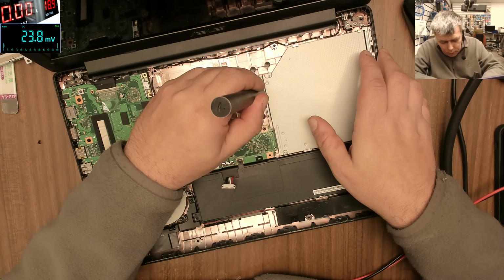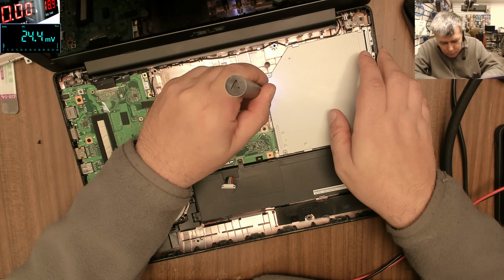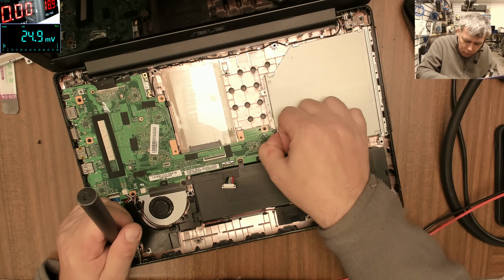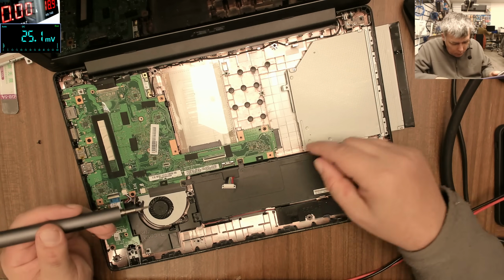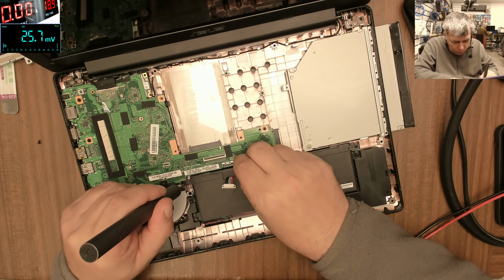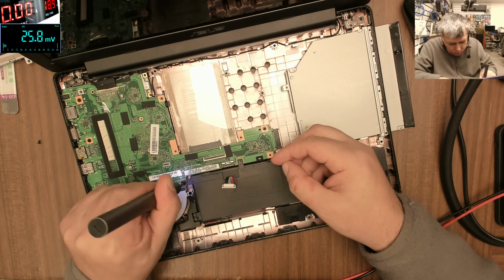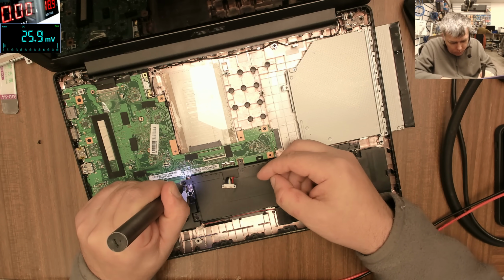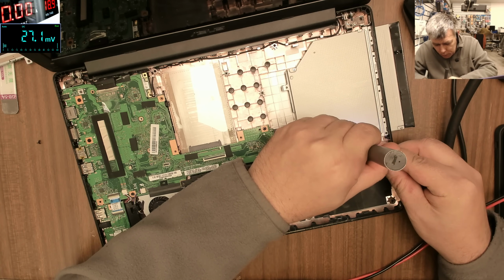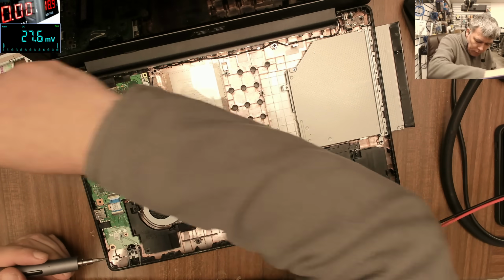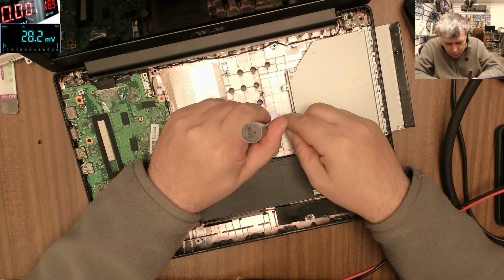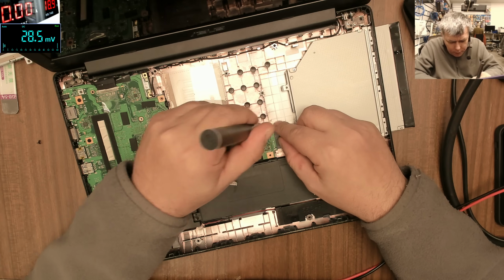CD drive. Oh, even the battery has to be removed. More screws.